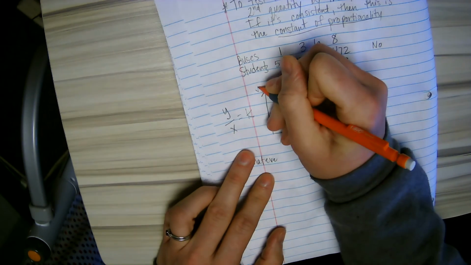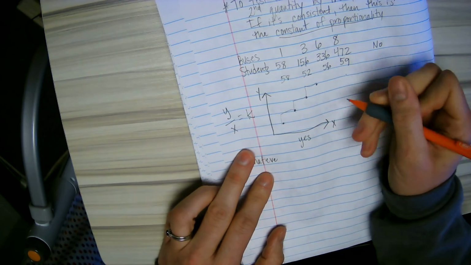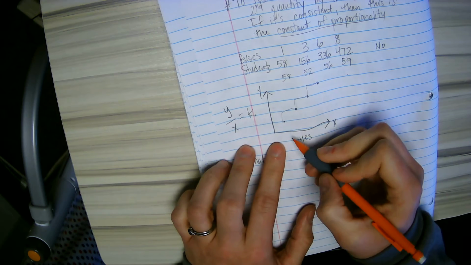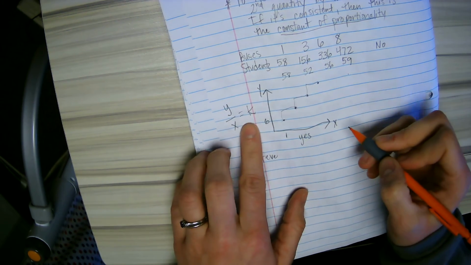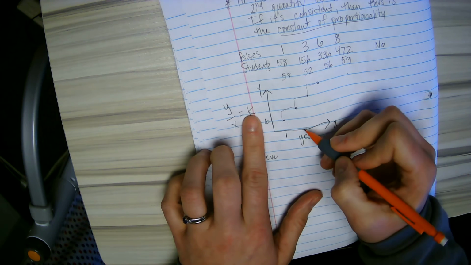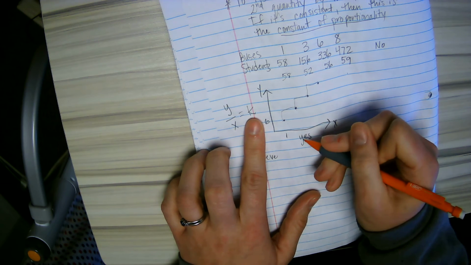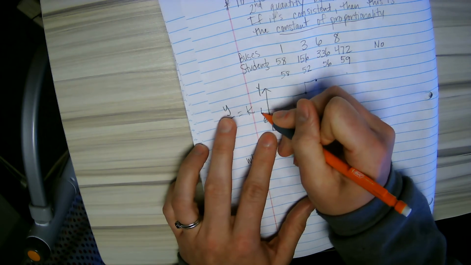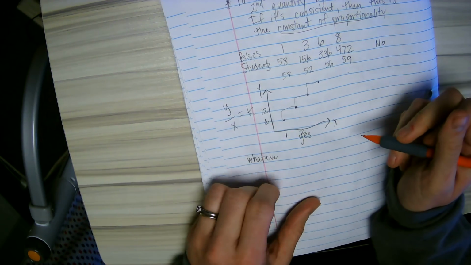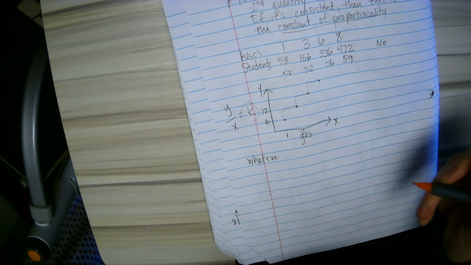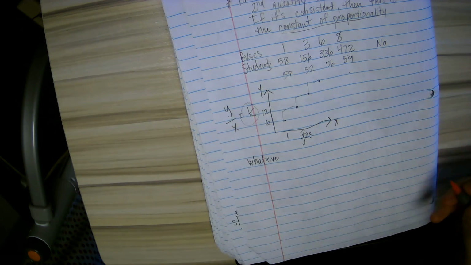So remember, this is our y-axis and this is our x-axis. So if this was 1 and this was 6, 6 divided by 1 is 6. If this was 2 and this was 12, 12 divided by 2 is 6 again. So that's going to be our k. Our k would be 6 here.